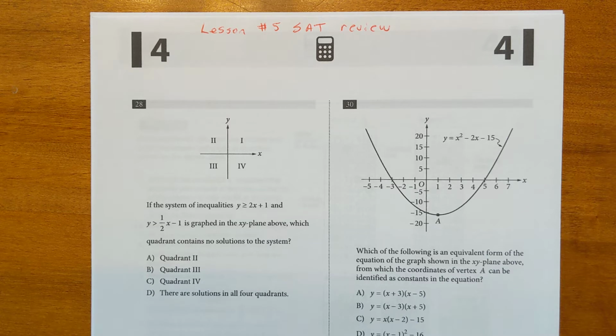Number 28. If the system of inequalities y greater than or equal to 2x plus 1 and y greater than 1/2 x minus 1 is graphed in the xy plane above, which quadrant contains no solutions to the system? Okay, the answer on 28 is C.